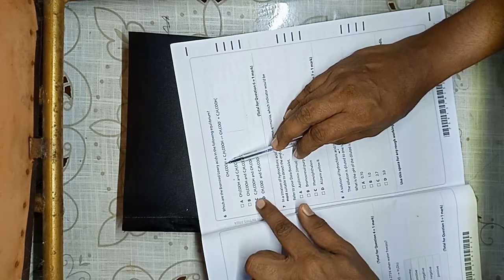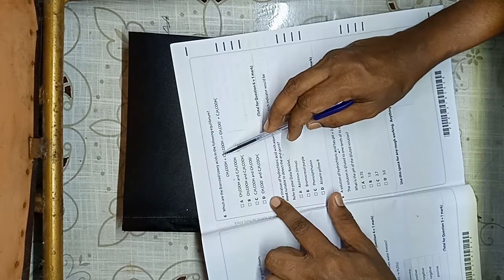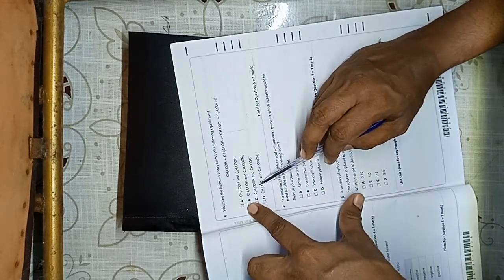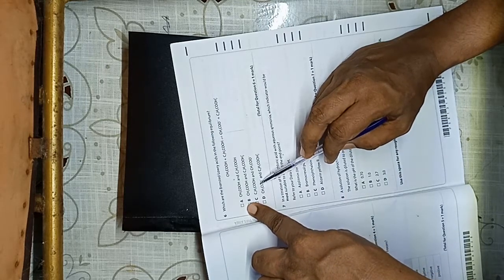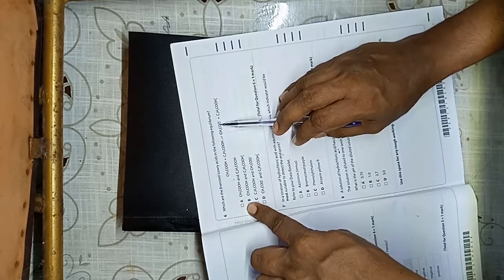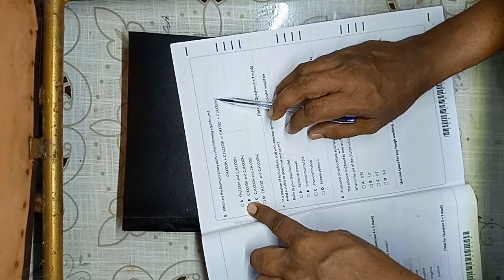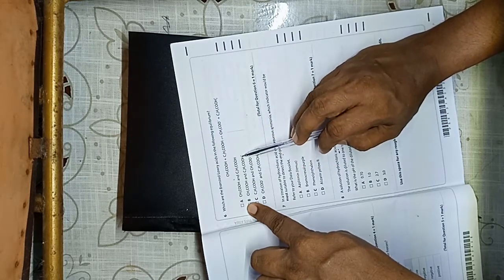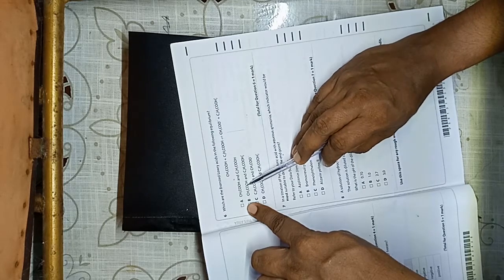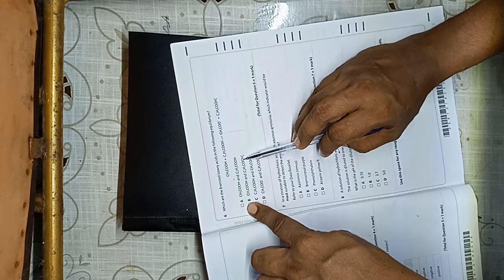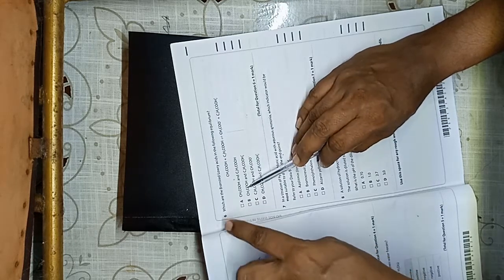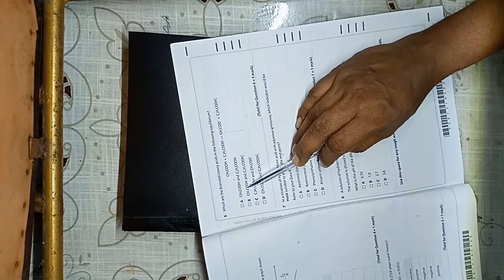Then out of the 4 choices, ethanoic acid is there in A and B. Therefore, either A or B is correct. Then in the reverse direction, protonated propanoic acid has acted as the Lowry-Bronsted acid. Therefore, out of A and B, B is the correct answer. Both ethanoic acid and protonated propanoic acid have acted as Lowry-Bronsted acids. So the 6th question, correct answer is B.